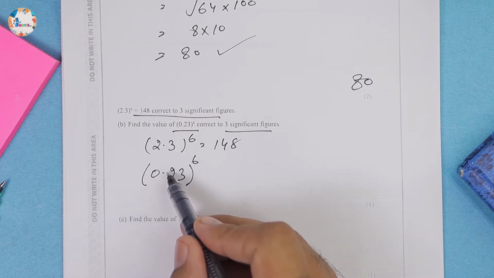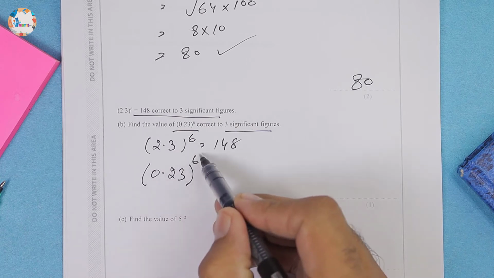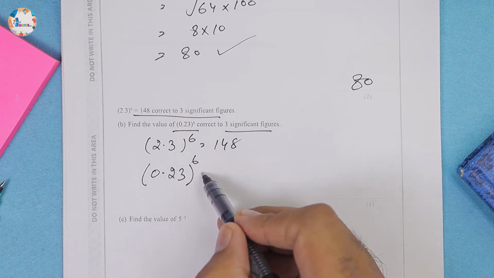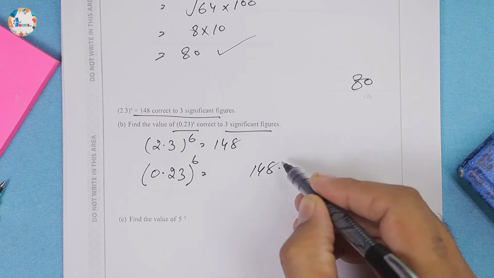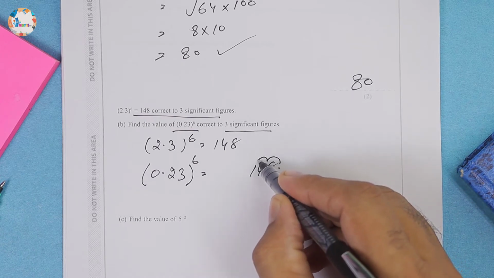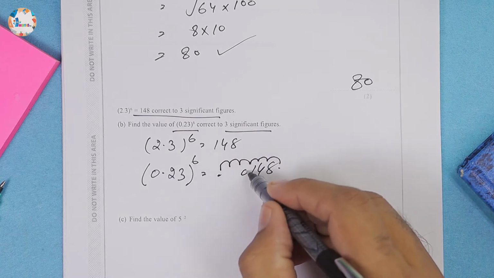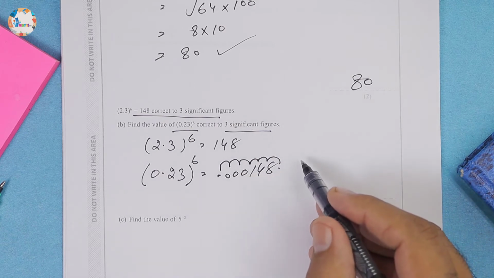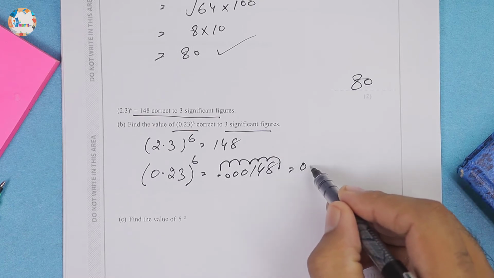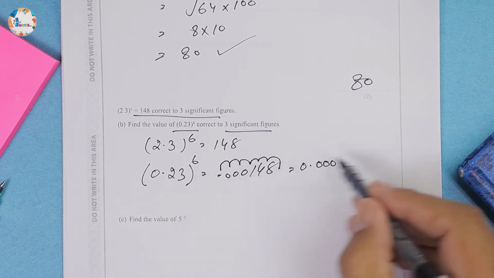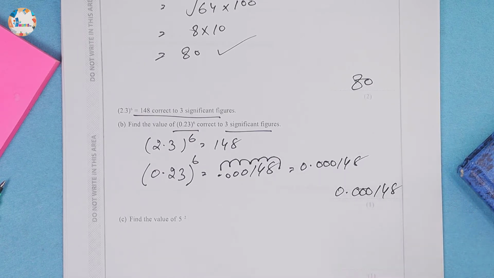This is one digit movement to the left, so one digit 6 times, so 6 digits will be moved. The decimal is over here, so it will be moved 6 digits, 1, 2, 3, 4, 5 and 6 digits. Decimal will move here, so zeros over here. So our answer will be 0.000, 3 zeros and 148. This will be our answer for this part.